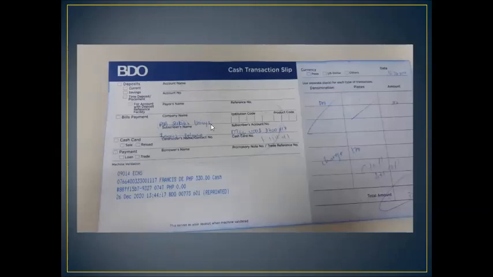So yun, supported naman yung biller na to. That's why I was able to make a payment through BDO. Mas mabilis. So ito lang ang i-fill in mo kapag magbabayad ka through BDO. Basta yung biller is supported ng BDO, mas madali yung transaction.